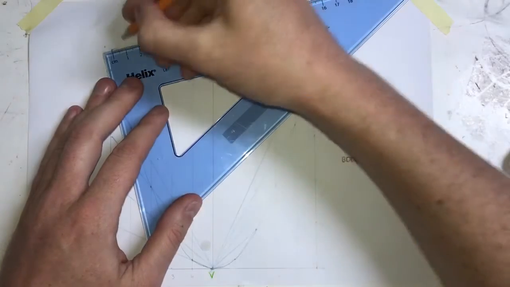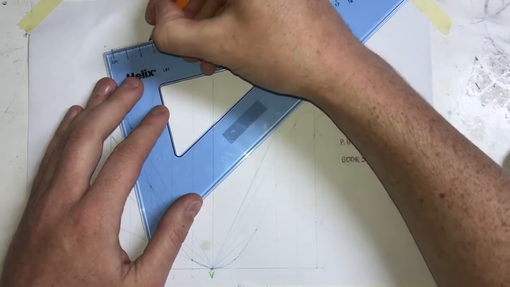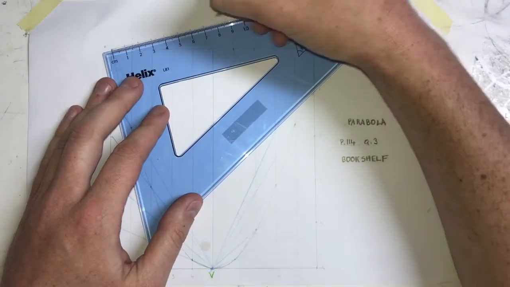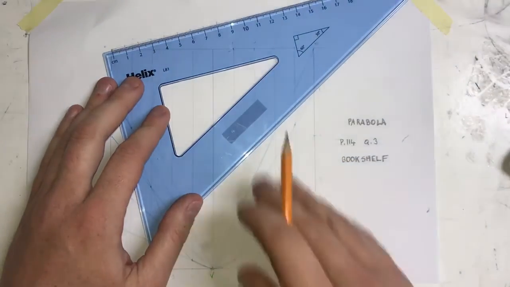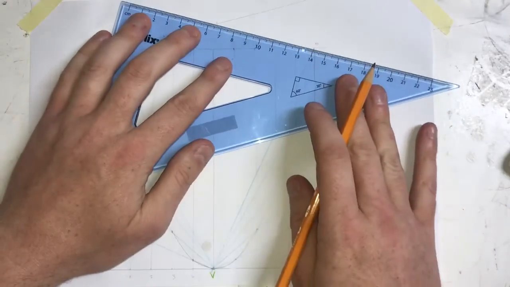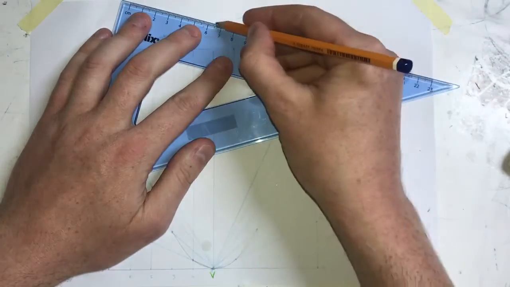So 8 equal parts. If you're unsure about dividing a line into any amount of equal parts, look back on the previous videos that we sent you. But this is 8, I measured out 8 equal parts. So join this back to the start point.